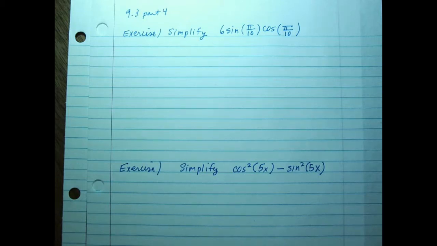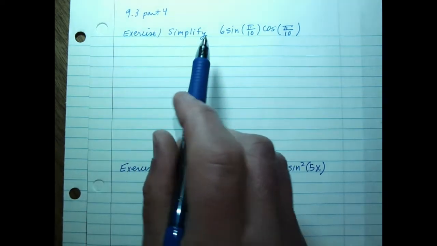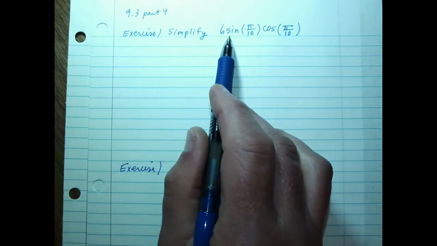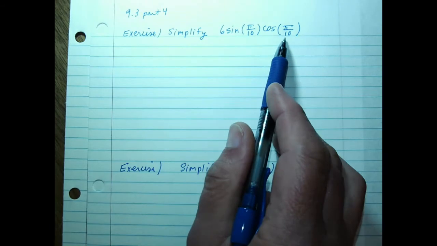Okay, so we just got through some pretty intense work in 9.3. We're going to have a little bit less intensity here to give ourselves a bit of a break, and let's do a few more exercises. So here's a totally different style of exercise. It just says simplify 6 sine pi over 10 times cosine pi over 10.